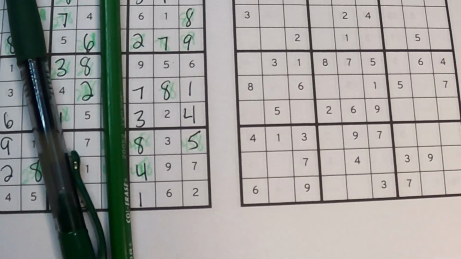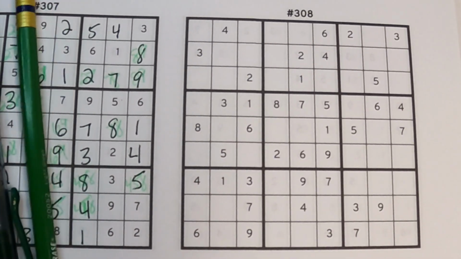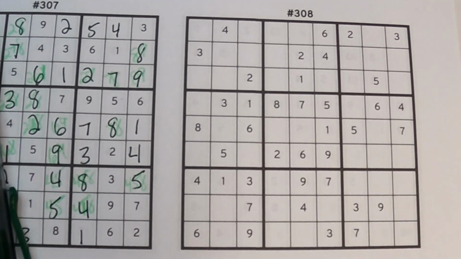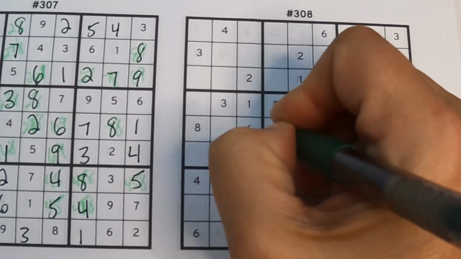We're just continuing on in the book. Looks like today we're doing puzzle number 308. If we start with this box, we're missing 3 and 4. We've got a 4 here, so 3, 4.